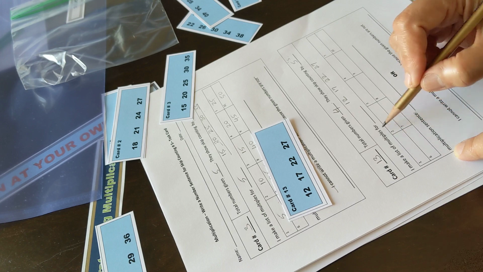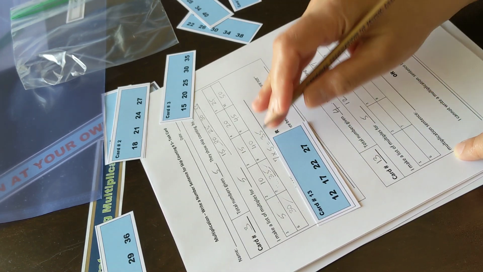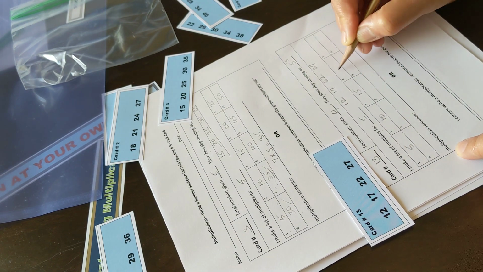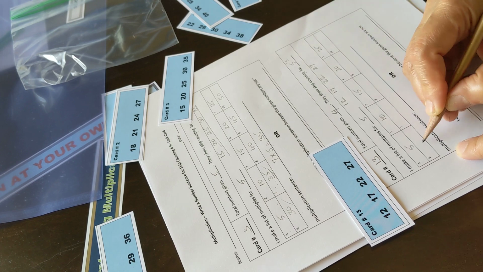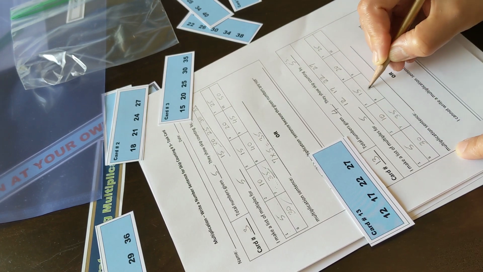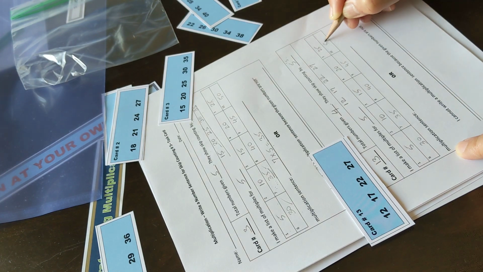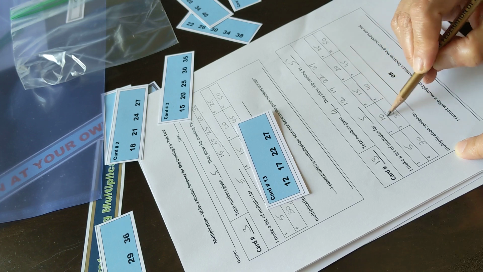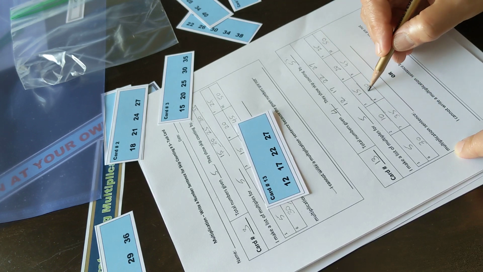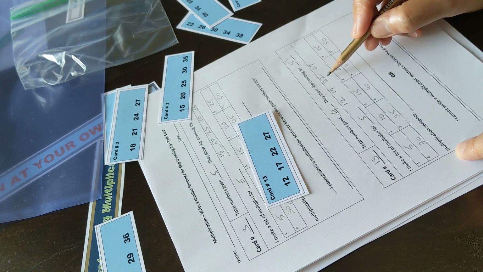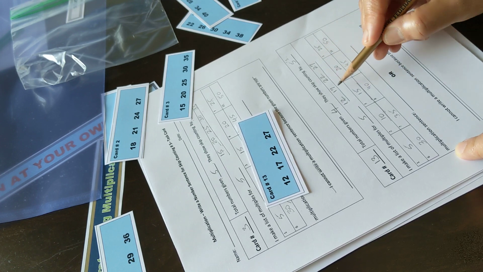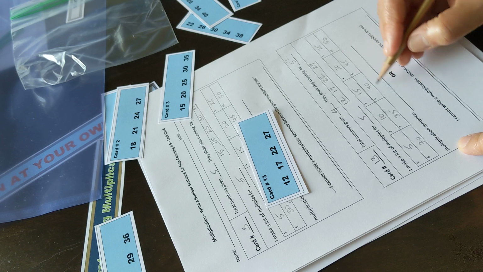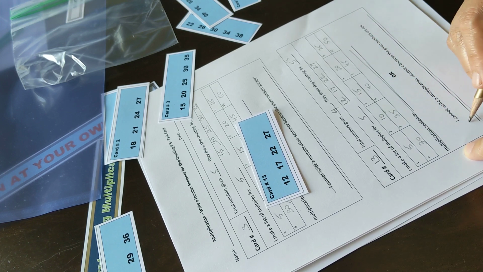I make a list of multiples of 5, just like I did here. 5, 2 times 5 is 10, 15, 20, 25, 30, 35, 40, 45, and 50. Now 12 does not fall in the list of multiples here. 17 is not, 22 is not. So this set is not multiples of 5, so I cannot write a multiplication sentence.